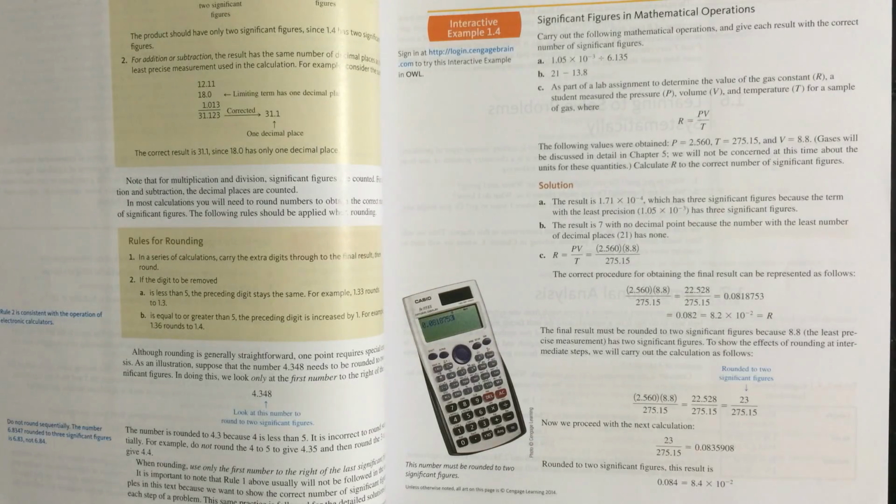The following values were obtained: P equals 2.56, T equals 275.15, and V equals 8.8. Gases will be discussed in detail in Chapter 5. We will not be concerned about the units of these quantities. Calculate R to the correct number of significant figures. The final result must be rounded to two significant figures, giving 8.8. The least precise measurement has two significant figures.